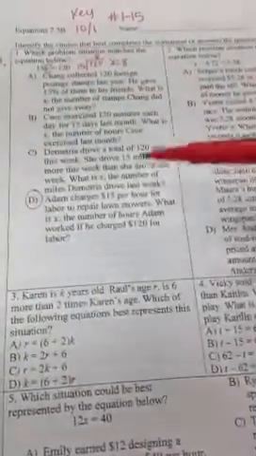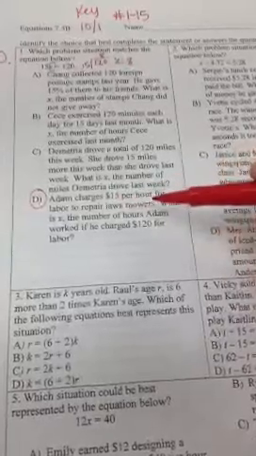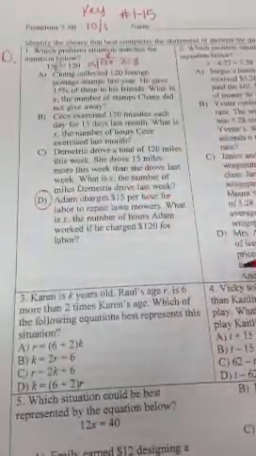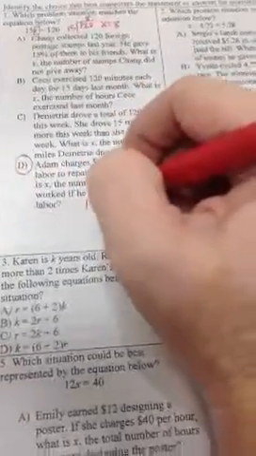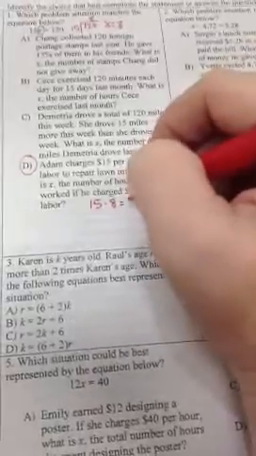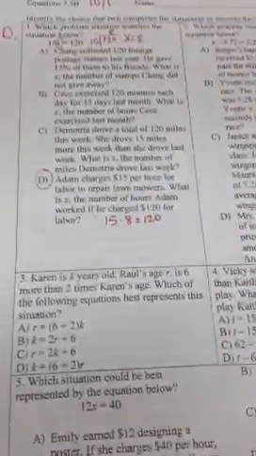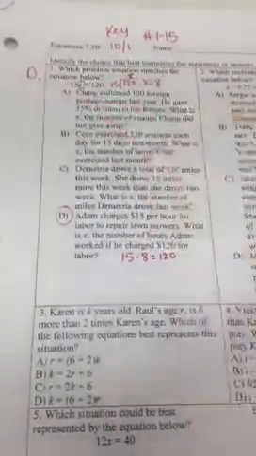If you look at D, Adam charges $15 per hour for labor to repair lawnmowers. What is X? The number of hours that Adam worked. So he could do 15 times 8 hours, and that would give him a total of $120. So it matches the equation.